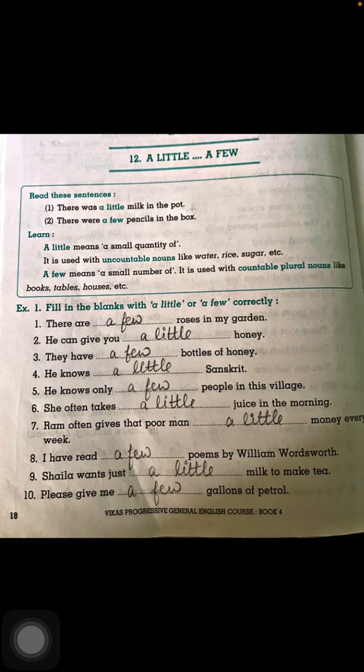Now the fourth one: he knows a little Sanskrit. Here we use a little because we are talking about a language, Sanskrit. We cannot calculate a language as 1 language, 2 languages, 3 languages. So here we use a little. Okay, now the fifth one: he knows only a few people in this village. People we can easily calculate, that's why we use a few here. She often takes a little juice in the morning. Juice we cannot count or calculate, so here we use a little. Okay, in a similar way you have to fill 7, 8, 9, 10.